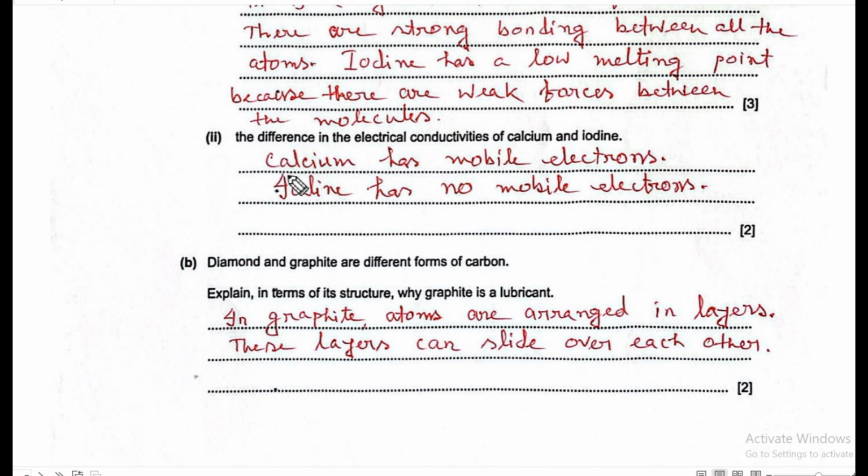Calcium is a good conductor. Why? Calcium has mobile electrons. Calcium has free electrons. That's why calcium is a metal. Metal has free electrons, so these are good conductors. And iodine is a non-metal. It has no mobile electrons, each electron is fixed. There are no free electrons.